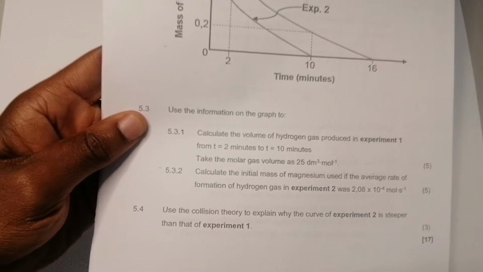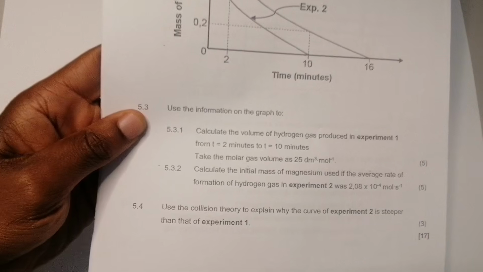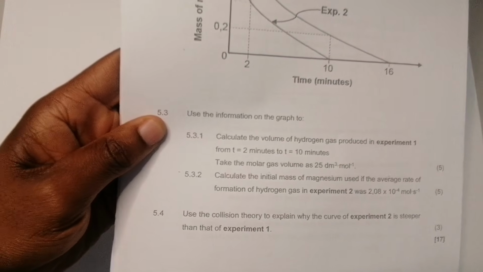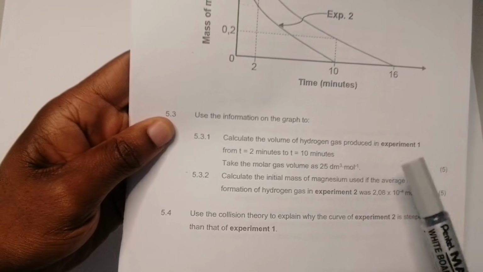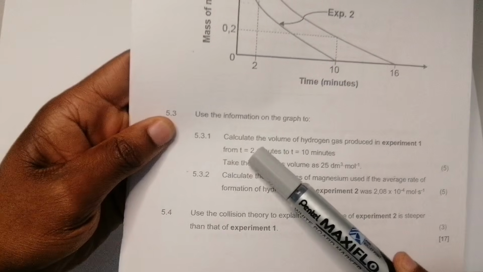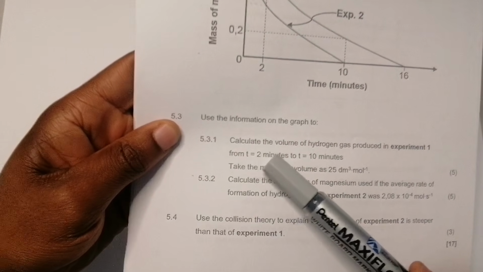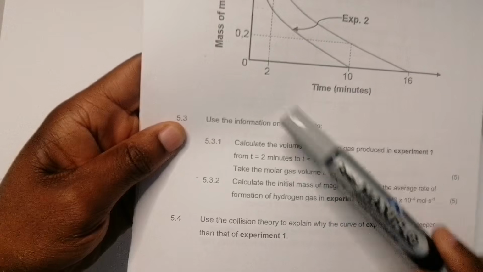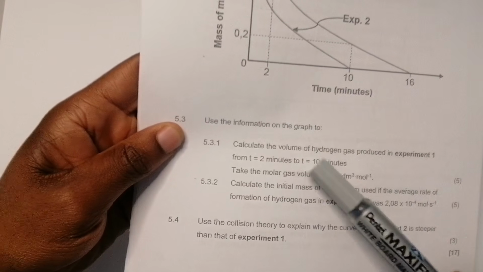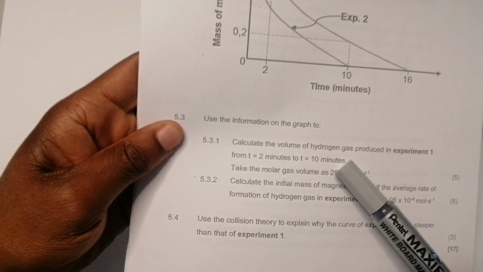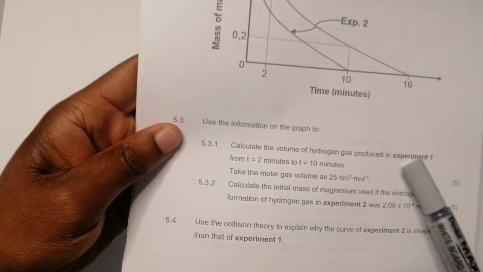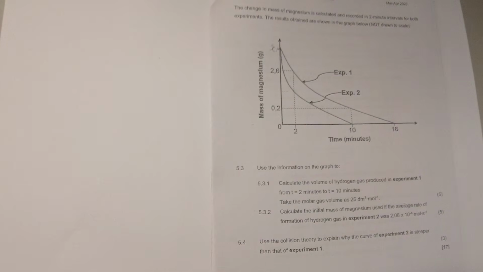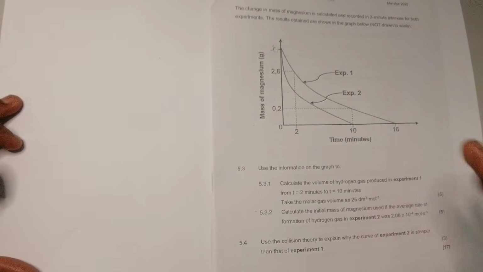Right, so one thing that I want you to notice is that we are now looking at the volume that is produced, but not just at any particular place. They did say specifically from t equals 2 minutes, so from that point there to t equals 10 minutes, okay, which is that point there. And they specifically said for experiment 1. So now let's look at it from the graph, okay? I want you to please stay with me, ladies and gents.